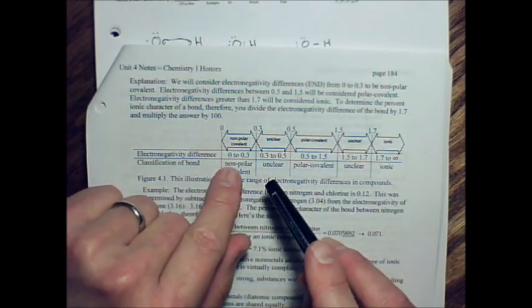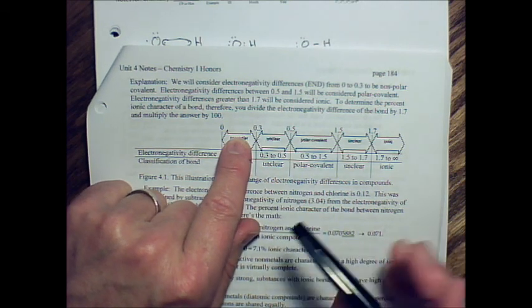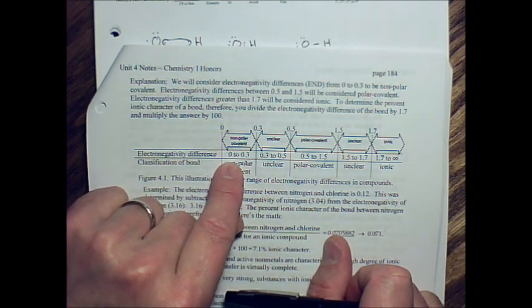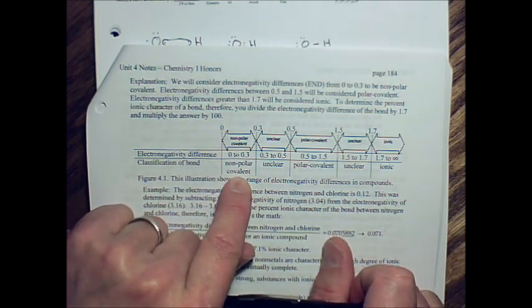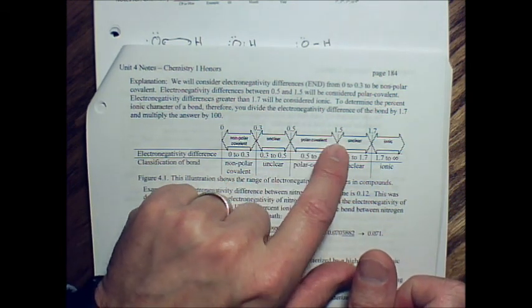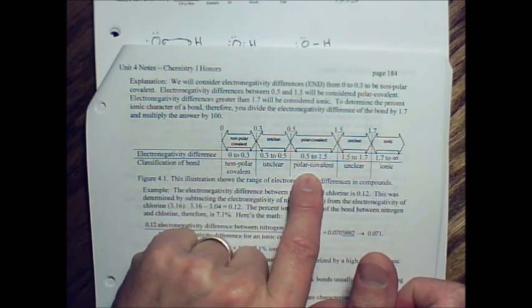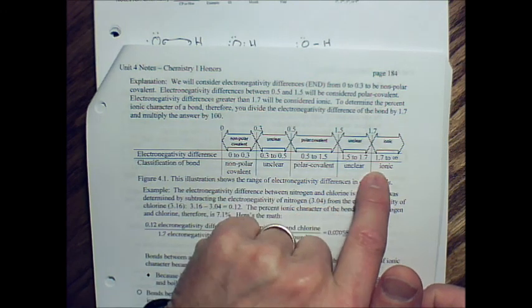I'm not going to give you one that is completely unclear. Sometimes you have some bonds that are unclear. When you put it together in the big picture, it becomes a little clearer. Okay? All right. So those are your ranges you need to remember. You have to memorize these ranges. 0 to 0.3, nonpolar. 0.5 to 1.5, polar covalent. 1.7 and above, ionic. Does that make sense? Just got to memorize those. I don't have any other way for you to do it.